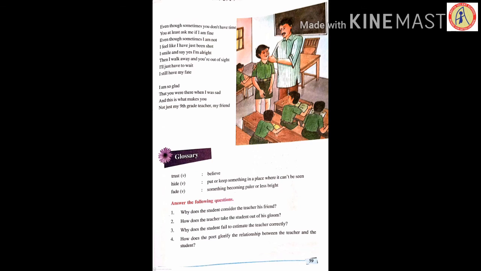So sometimes you don't have time, so you at least ask me. Though you are very busy, when you observe me, you will be asking, come on child, how are you? And I try to say, I'm fine, even though sometimes I'm not. So I have just been shot. I smile and say, yes sir, I'm very happy. Though he was not happy, sometimes he wants to say that. Walked away, you are out of sight. So I will just have to wait. I still have my fate.